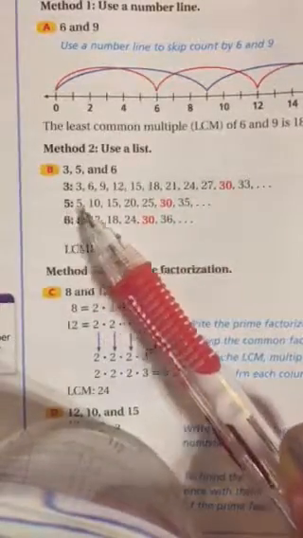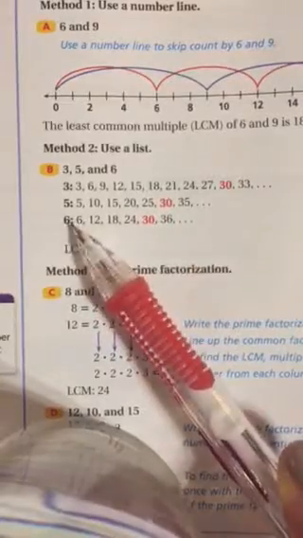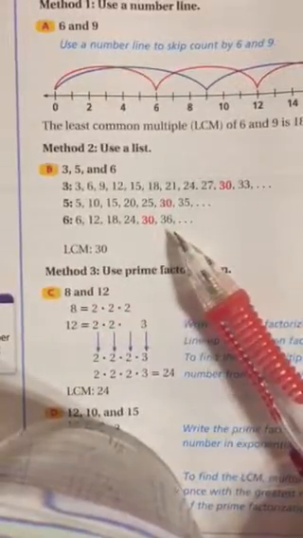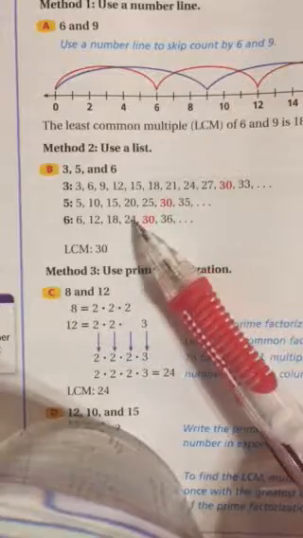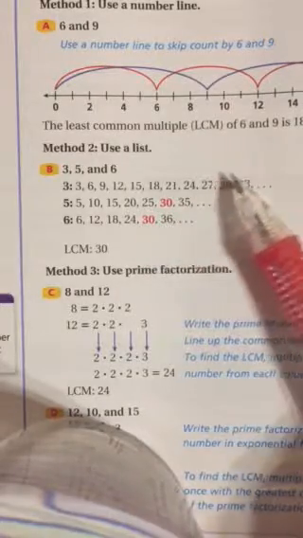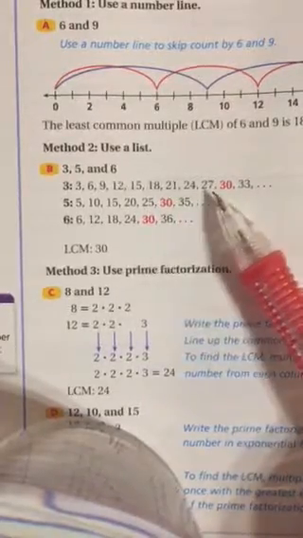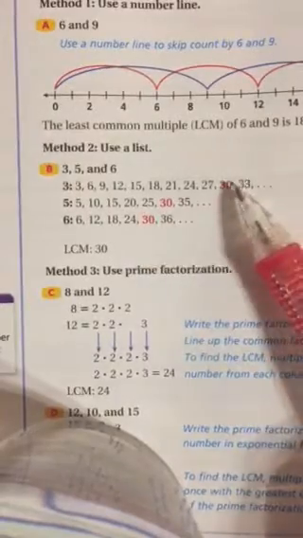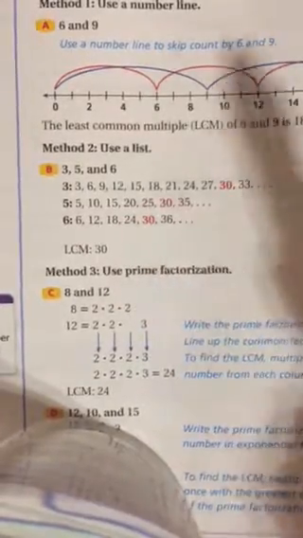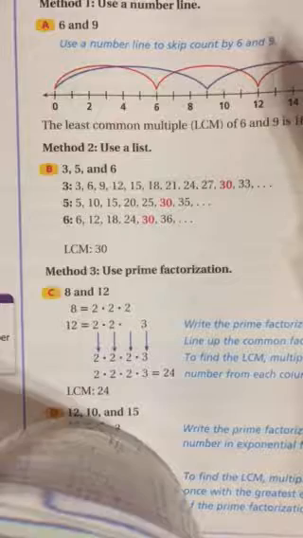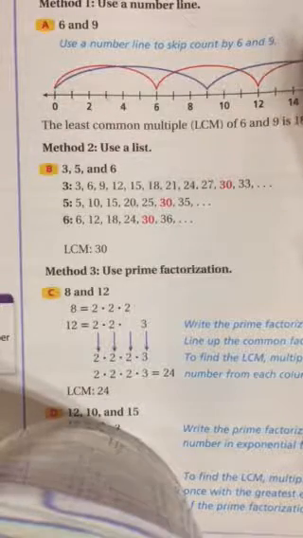And then we do the same thing with 5 for a while, and then we do the same thing with 6 for a while, until we come to a spot where we have the first thing that's in common. As you can see, 30 is the very first number that all 3 possessed. So we would call that the least common multiple of 3, 5, and 6.